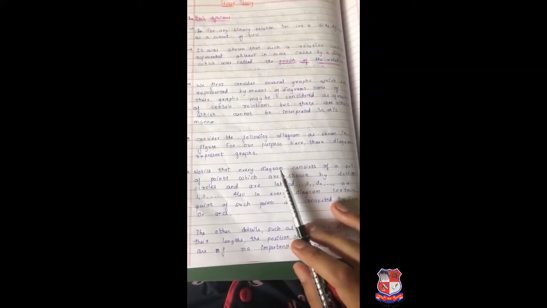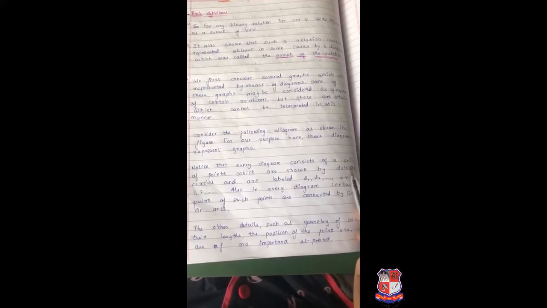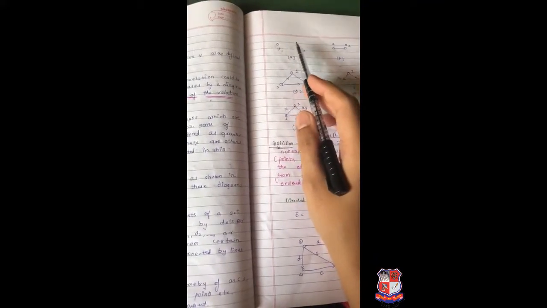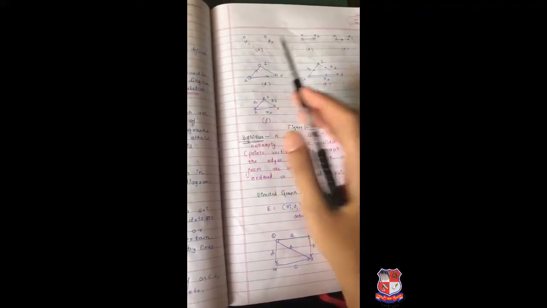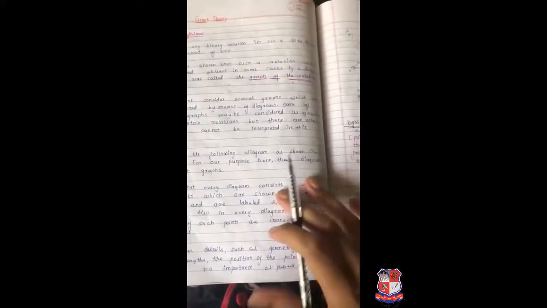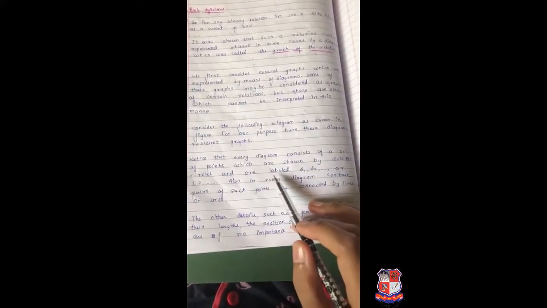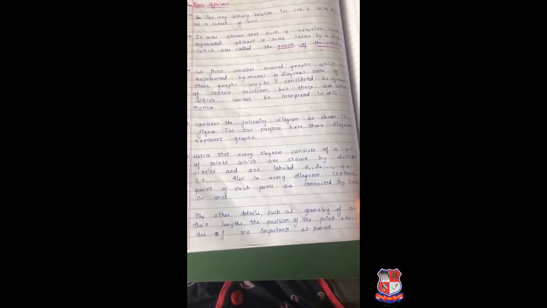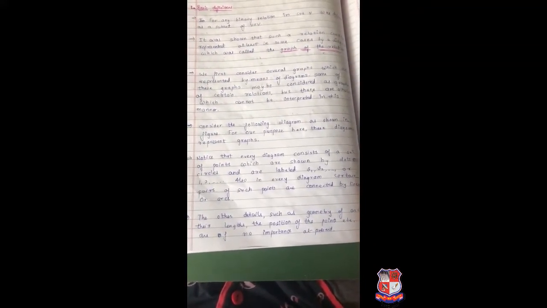Notice that each and every diagram consists of a set of points which are shown by dots or circles. We can consider these dots or circles as the vertices. In each and every graph, any dots will represent vertices. They are labeled V1, V2, or we can consider 1, 2.